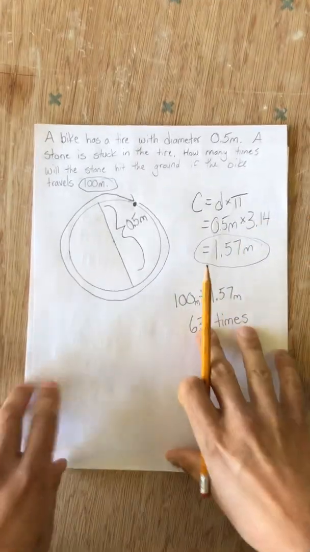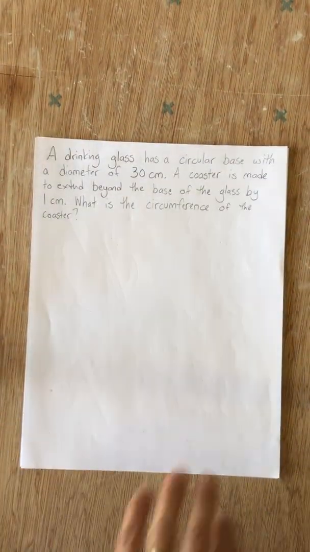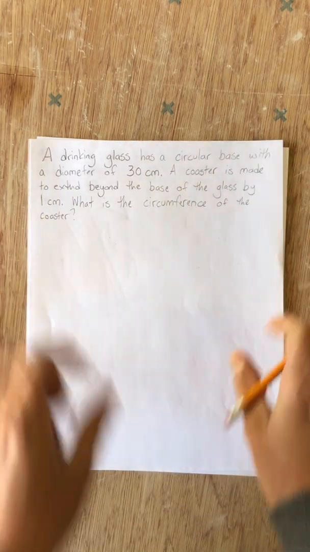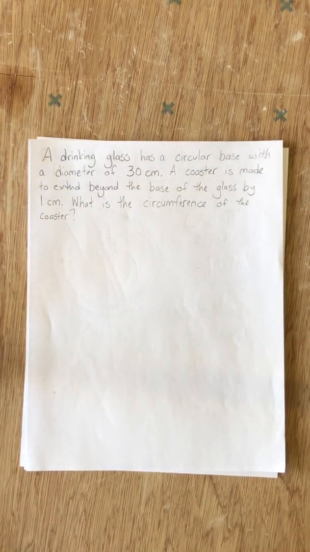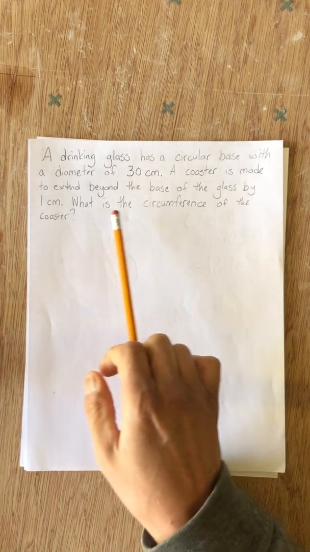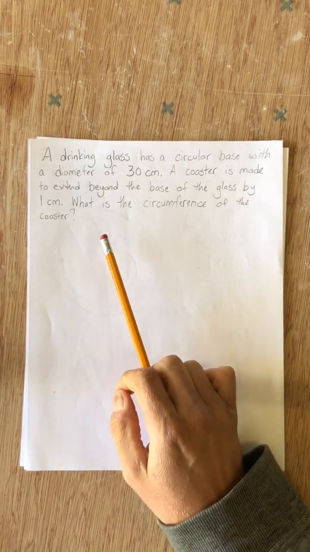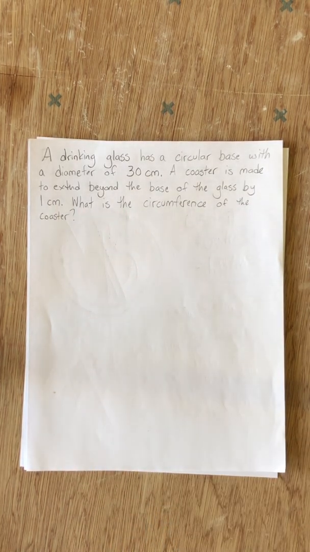Okay, now one final question that we have here. A drinking glass has a circular base with a diameter of 30 centimeters. A coaster, which are those little things that sit underneath a glass to make it so that your glass doesn't damage a wood table, is made to extend beyond the base of the glass by 1 centimeter. What is the circumference of that coaster?